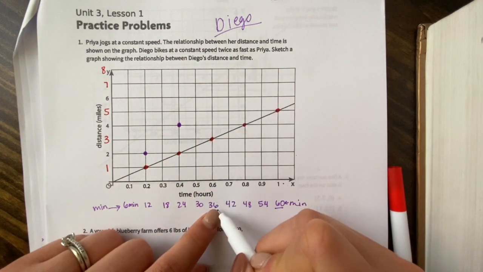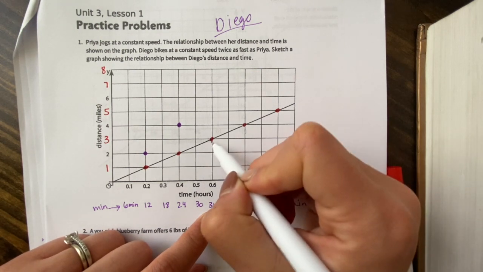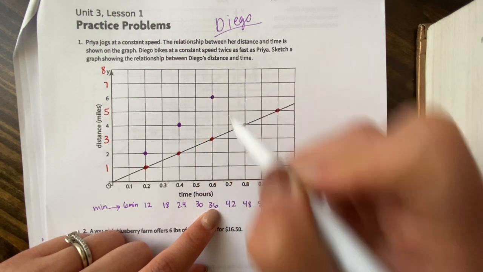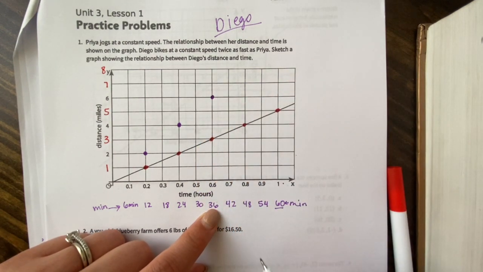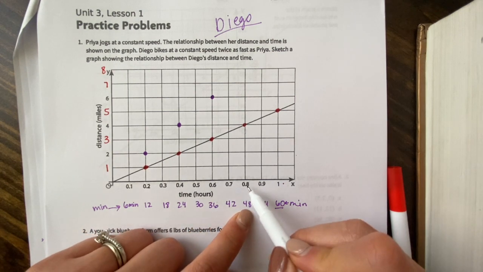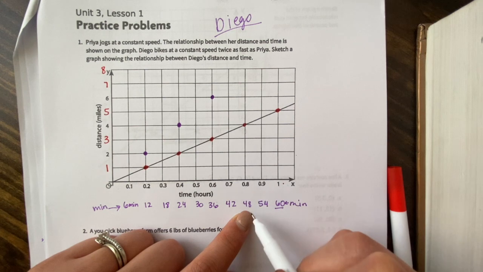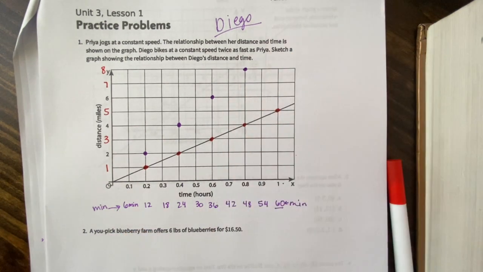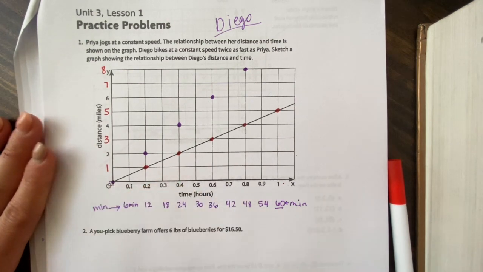In 0.6 hours, which would be 36 minutes, she went 3 miles. So what's twice of 3? 3 and 3 makes 6. And then we have room for one more. In 0.8 of an hour, which is getting close to a full hour, that's 48 minutes. So if she went 4 miles, he went 8 miles. And then they both have to start at 0.